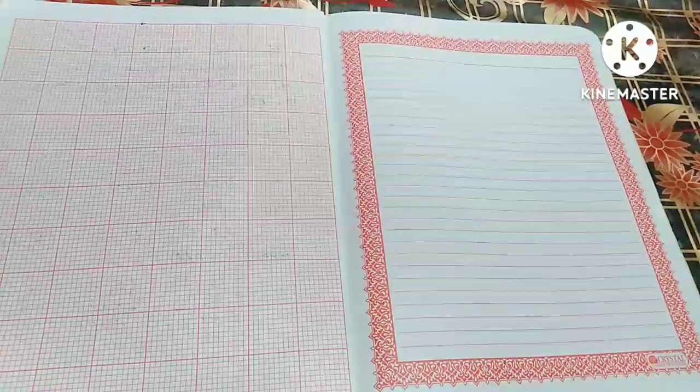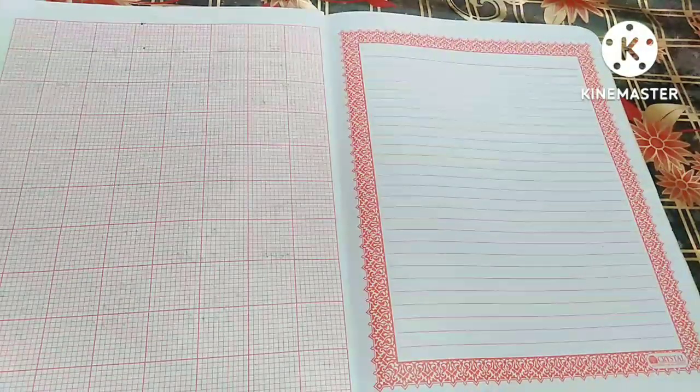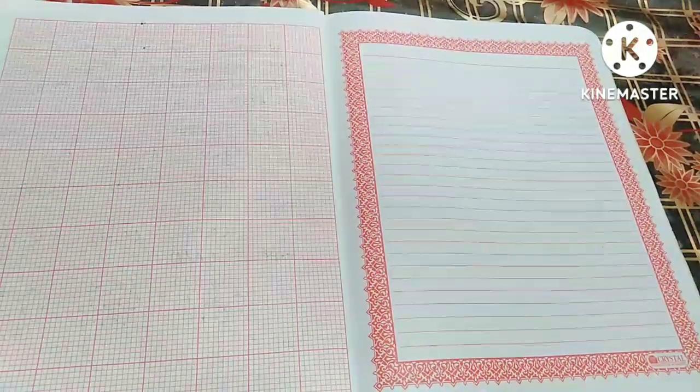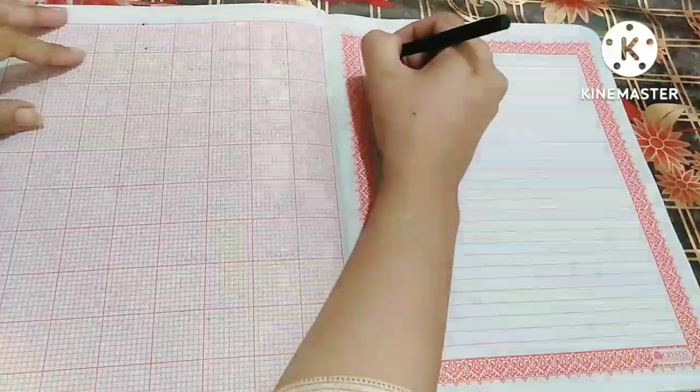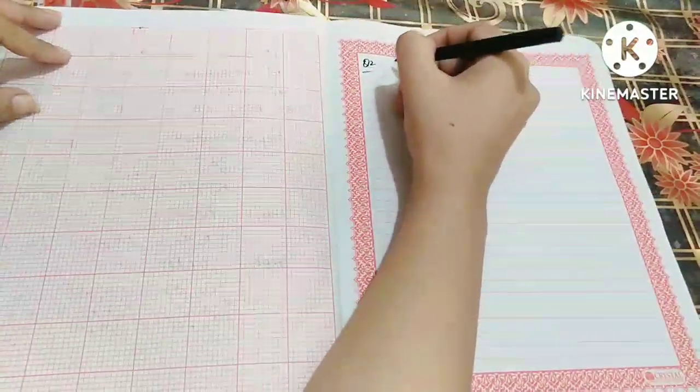Okay students, before starting the question, you have to keep in mind the rules of rotation. This is question 2. What are the rules of rotation?